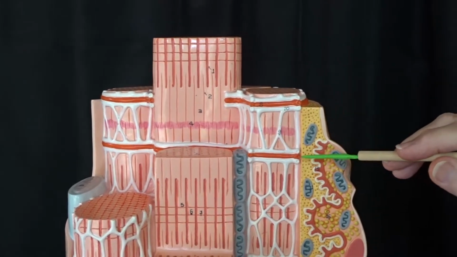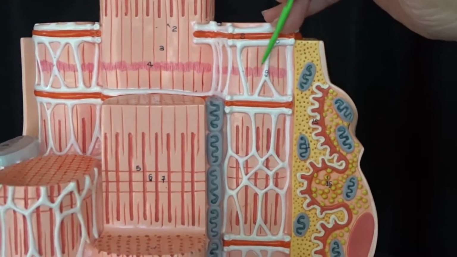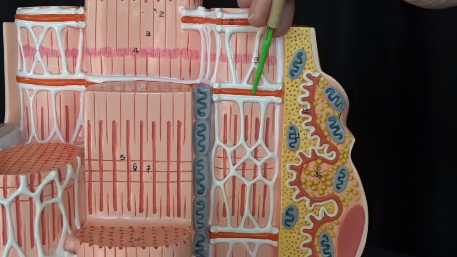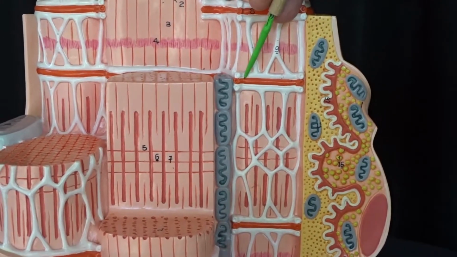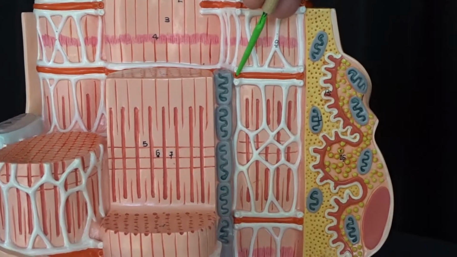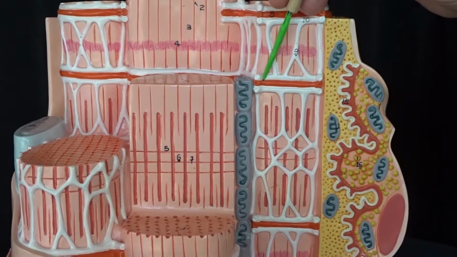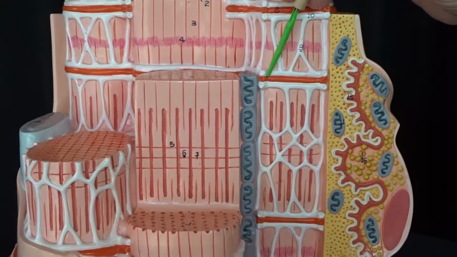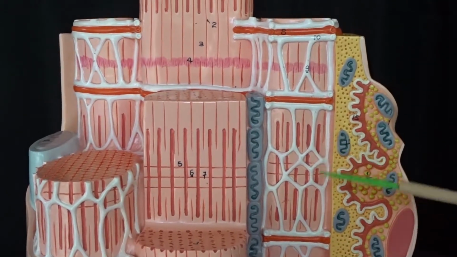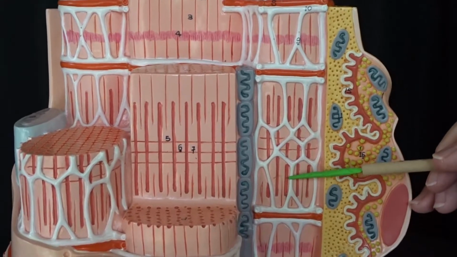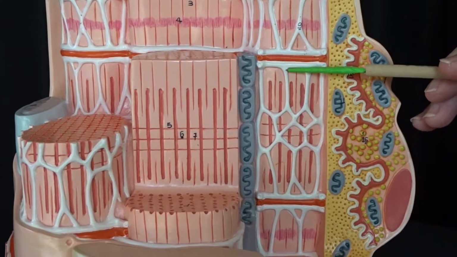These white structures that you see right here, let's talk about the red one first. The red represents the T-tubules, which are those invaginations of the plasma membrane that run all the way across the muscle fiber. The white is the sarcoplasmic reticulum, and you'll see that the sarcoplasmic reticulum stretches across the entire sarcomere.